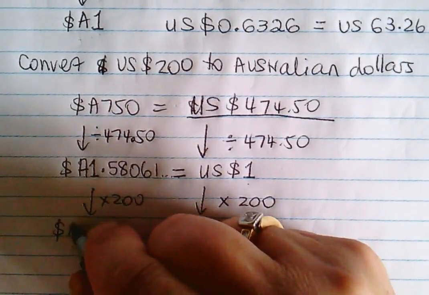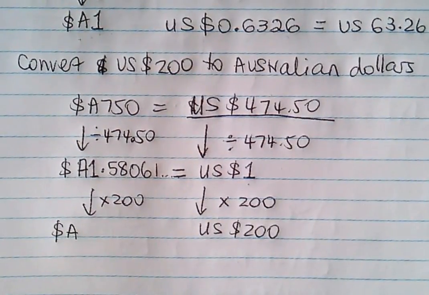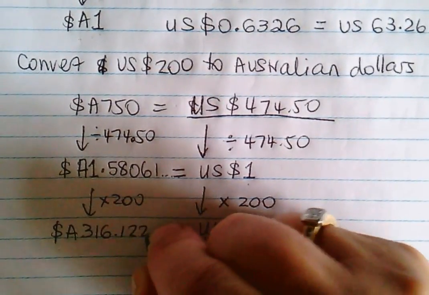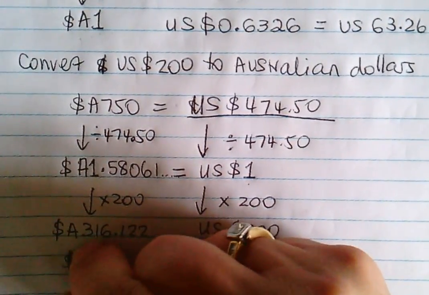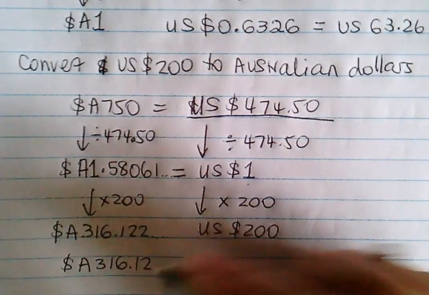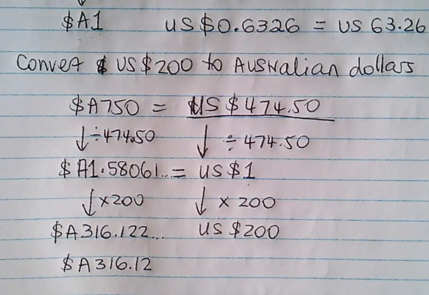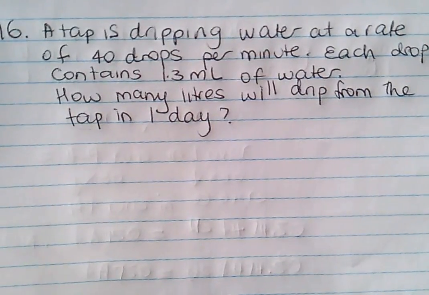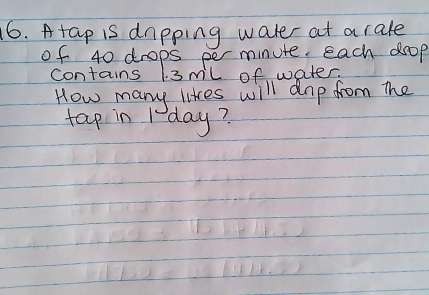$1.58061 is what? Times 200 is? Etc. So if you round that off to 2 decimal places, because that's what money is in, it's $316.12.